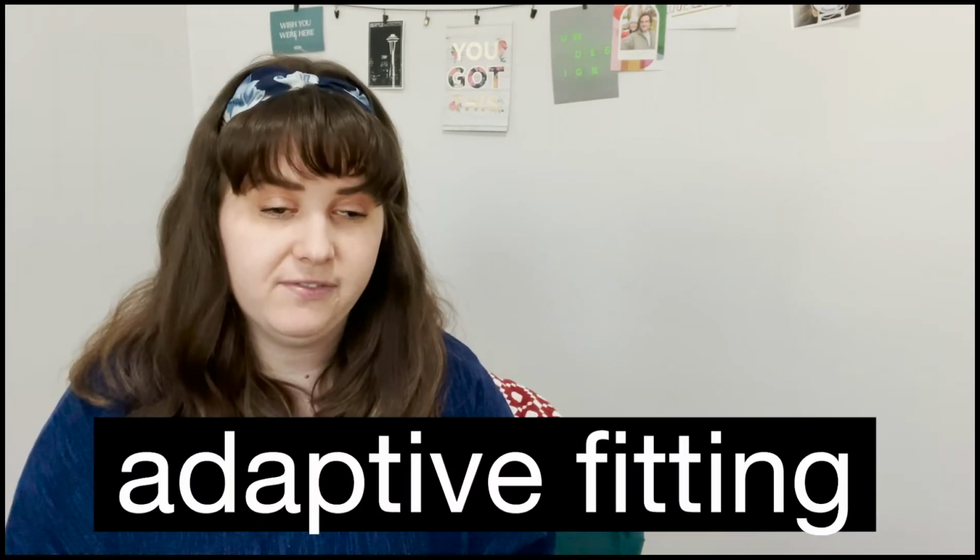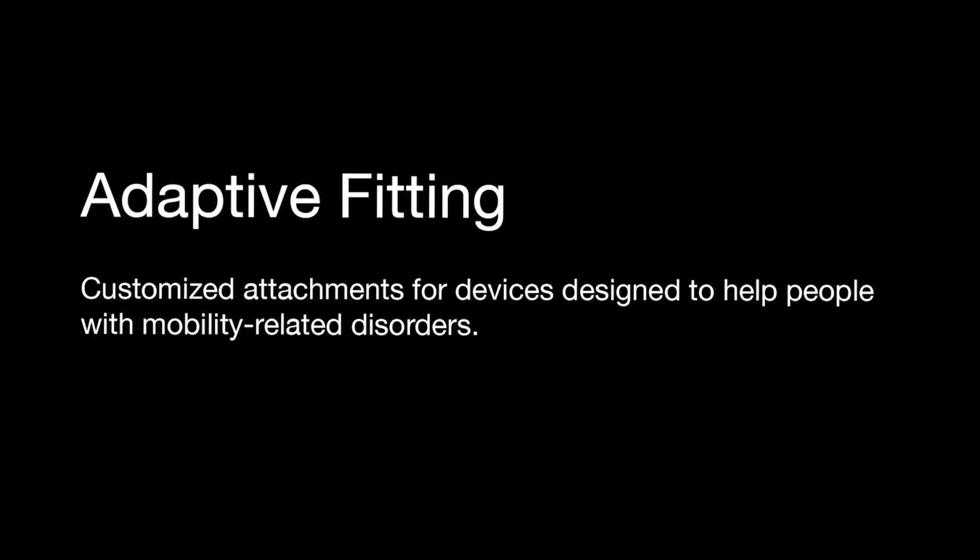Assistive technology is a device or software equipment that helps people with disabilities work around their challenges. This is a pretty broad term, but has a lot of umbrella terms underneath it. An adaptive fitting is customized attachments for devices designed to help people with mobility-related disorders, and it can help them be able to participate in everyday routines or in social gatherings.